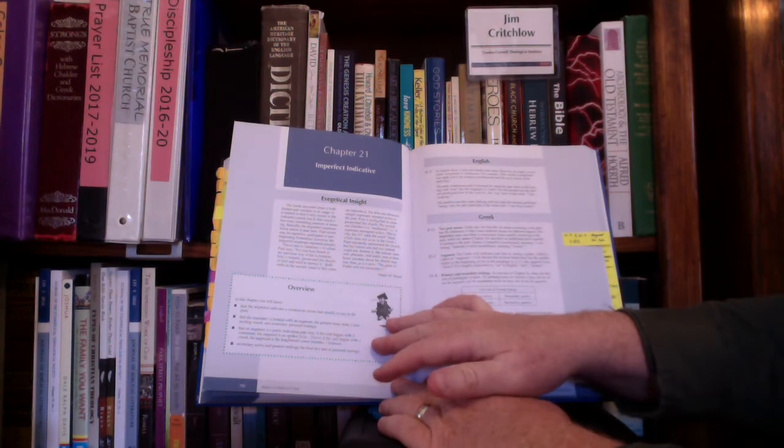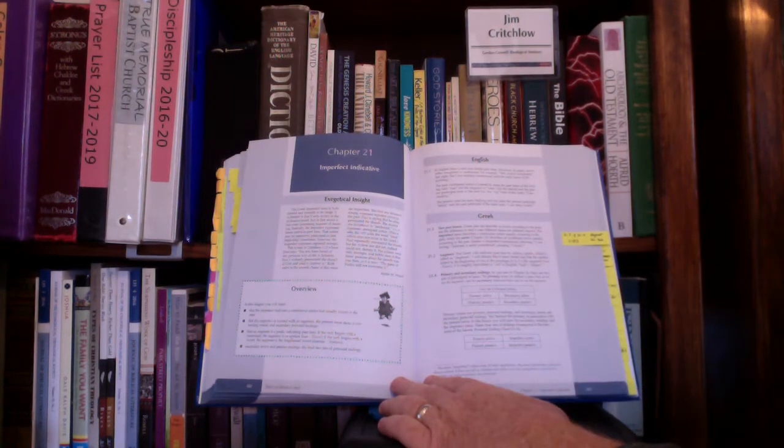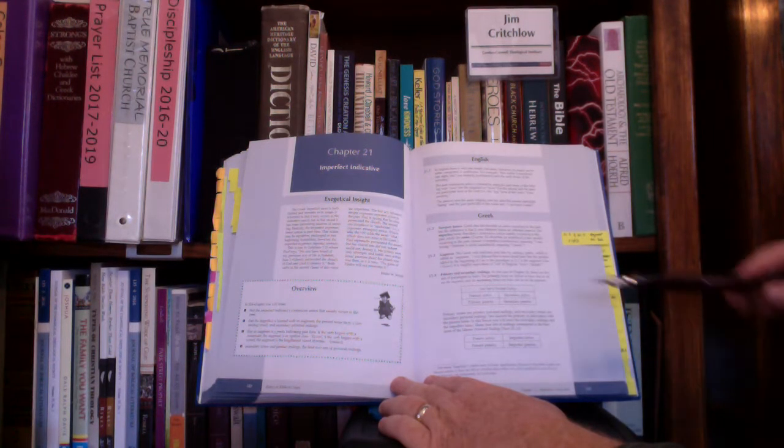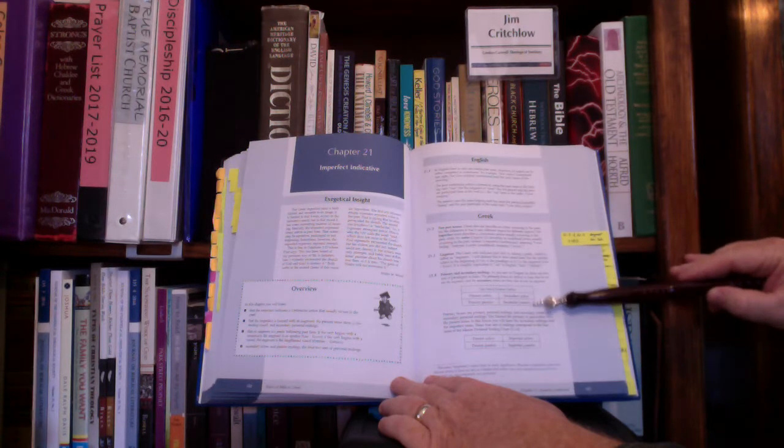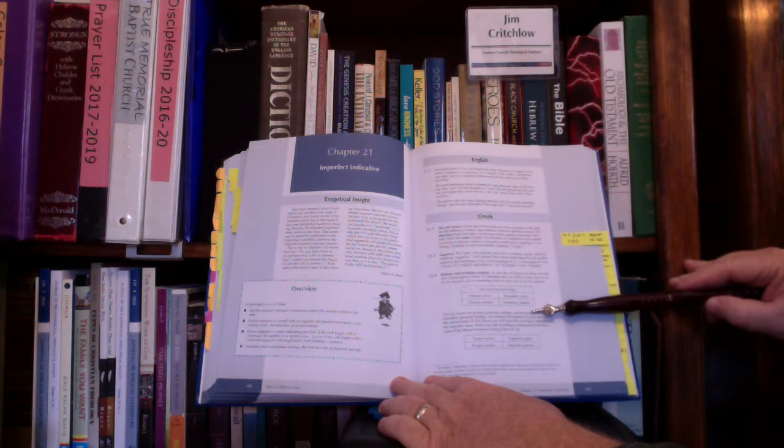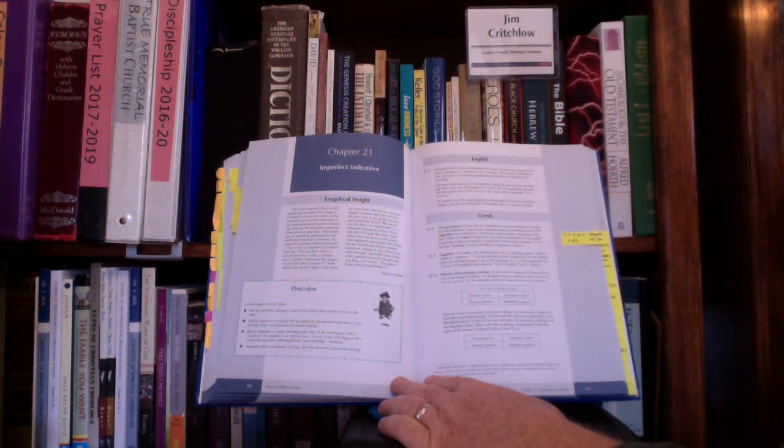Here's chapter 21, the imperfect. For those of you in my fall Boston basic Greek class, this is the last chapter you'll need to know before the final exam. On page 183, 21.3, talking about this augment and the secondary endings, both active and passive. We hadn't learned these up through this chapter, but now we're going to add this to your understanding.